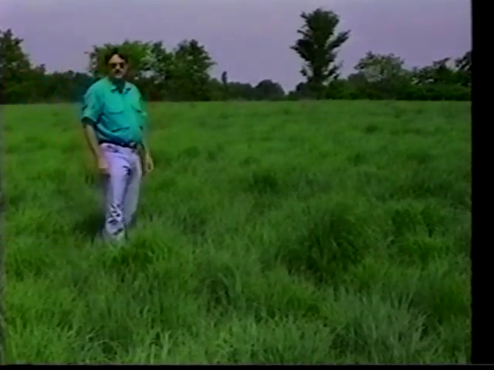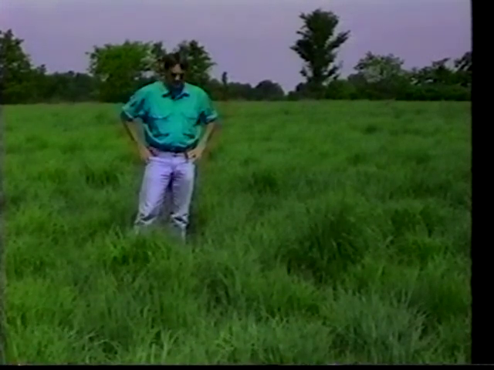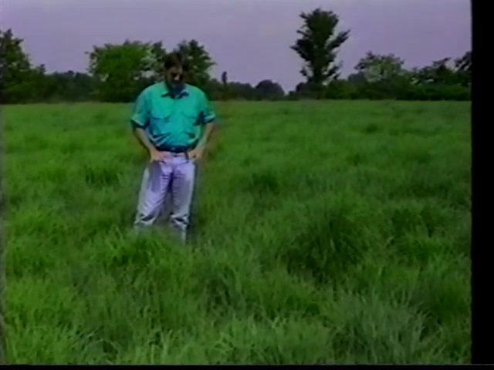Native warm season grasses need to be allowed some time to establish themselves each year before grazing. Plants need to be allowed to grow to about 14 inches or so before turning cattle in, and cattle should be removed when the stubble height reaches 8 to 6 inches. This big bluestem is about the right height to begin turning cattle in on right now.